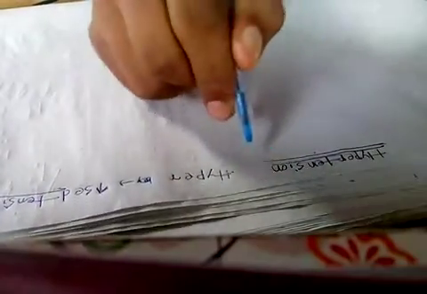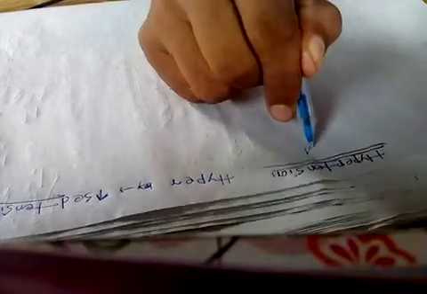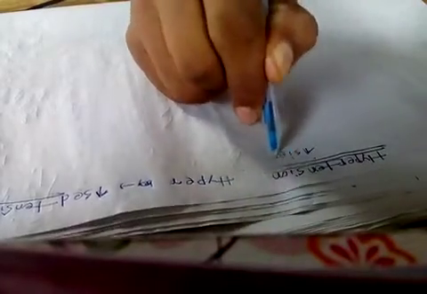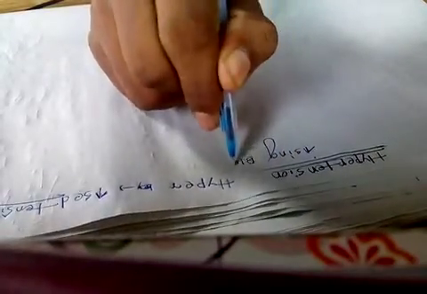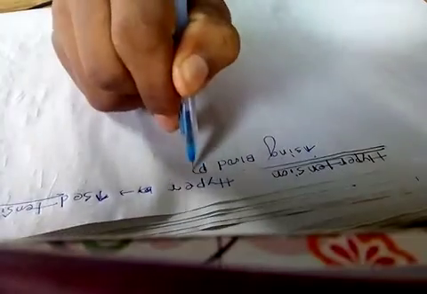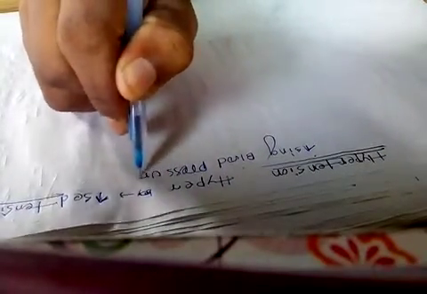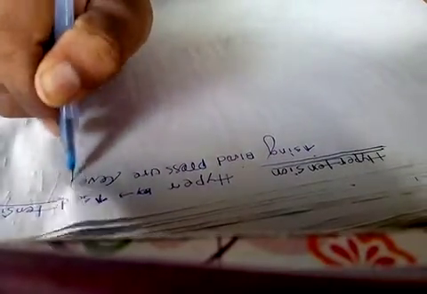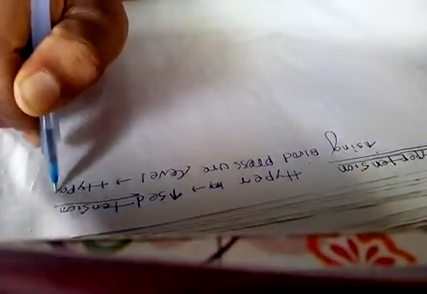The tension will be increased. So what is hypertension? Increased blood pressure level. That is what we usually call hypertension.